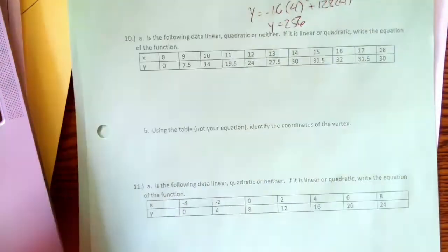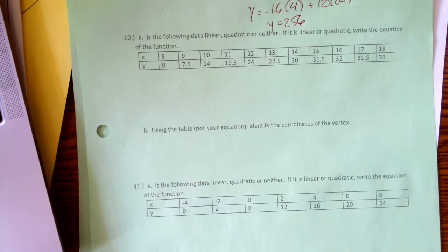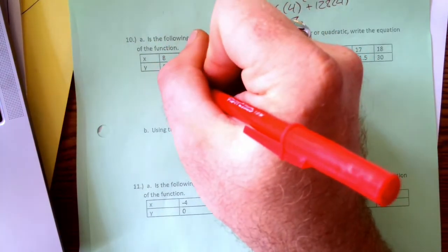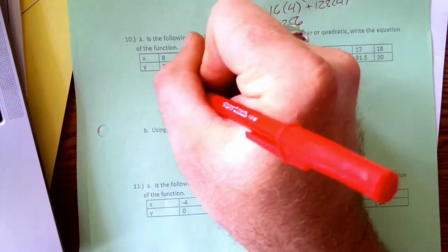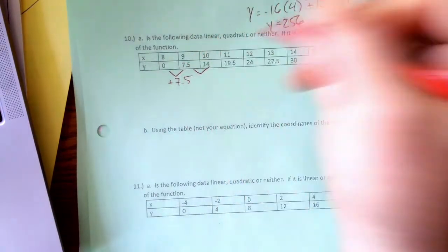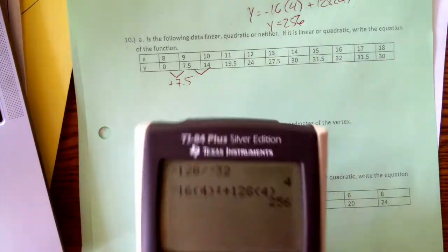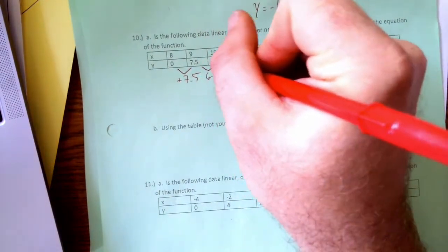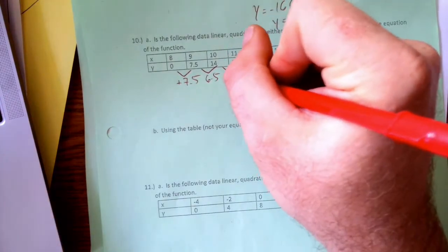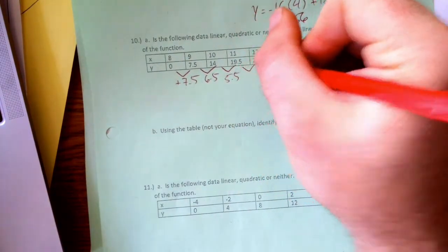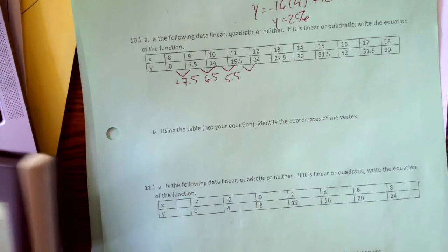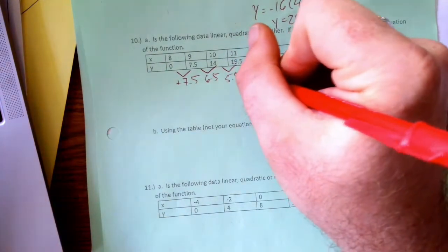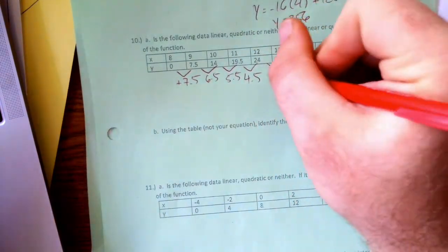Number 10, is this linear, quadratic, or neither? Well, let's see here. 0 to 7.5, we have to add 7.5. 7.5 to 14, 14 minus 7.5, we have to add 6.5. 14 to 19.5, that's 5.5. 19.5 to 24, that's 4.5. 24 to 27.5, that's only 3.5.